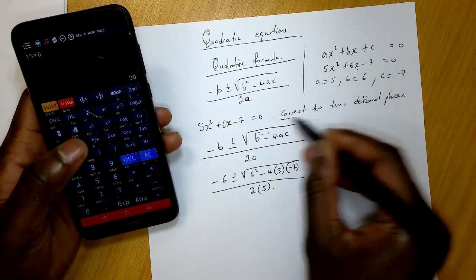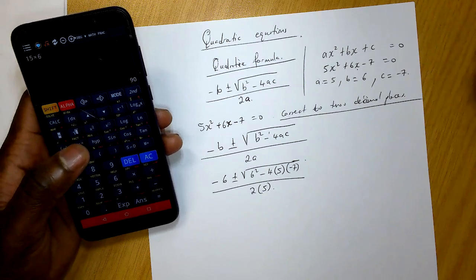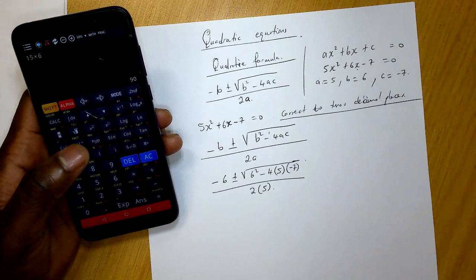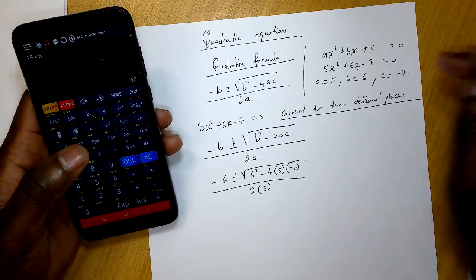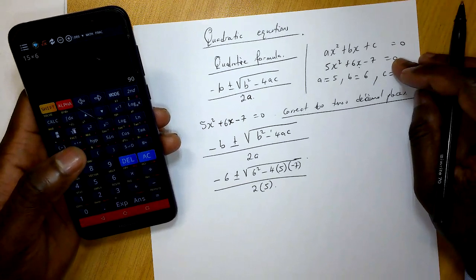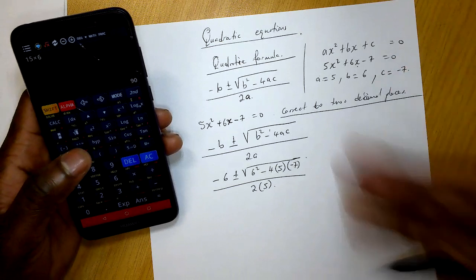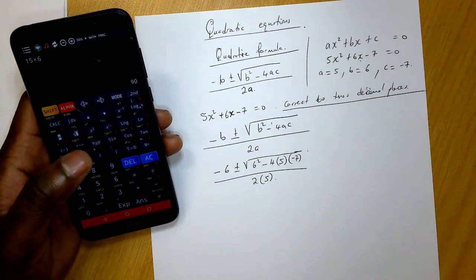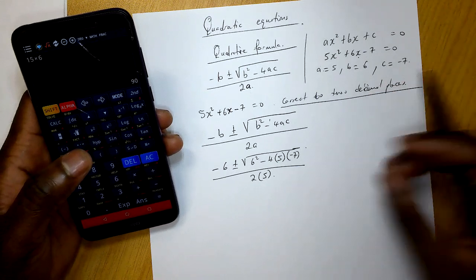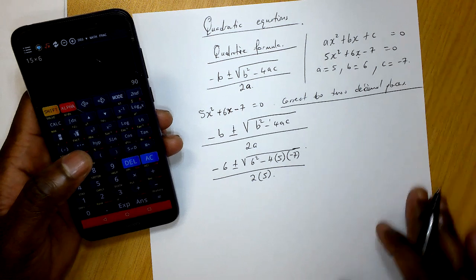When they make such statements, like correct to two decimal places or two significant figures, you know that you must use the quadratic formula, because they are not exact answers like in the previous factoring method, where the value of x is equal to 2 or 3, which is directly easy.